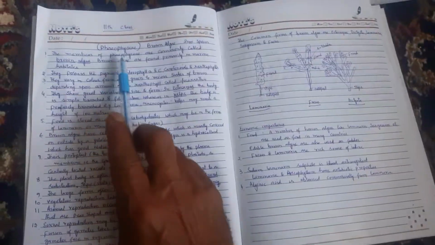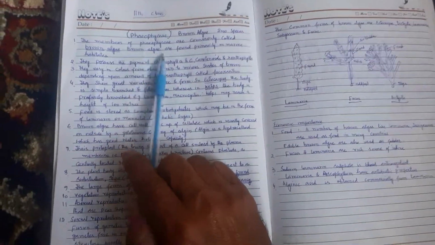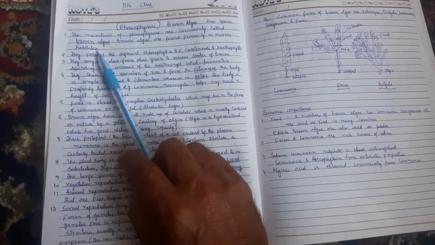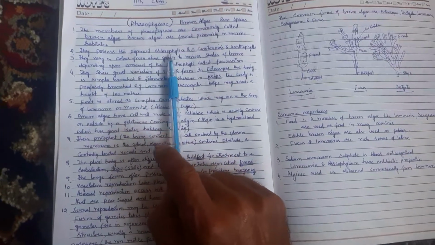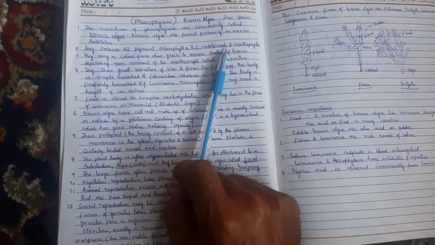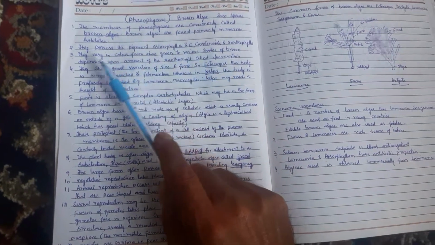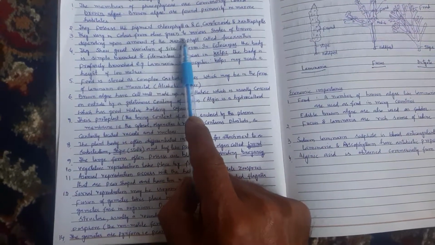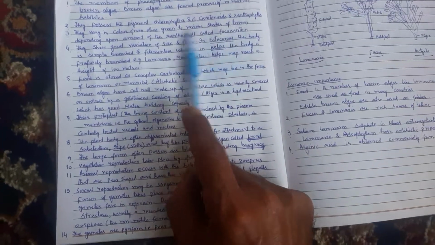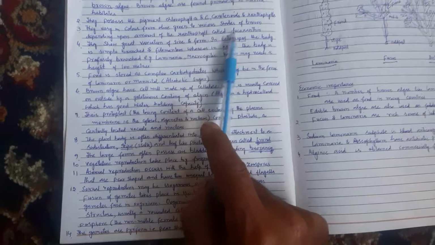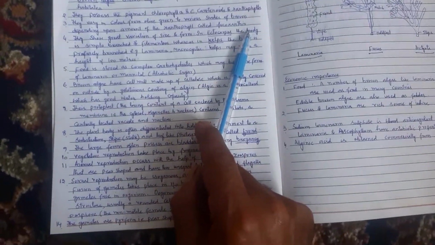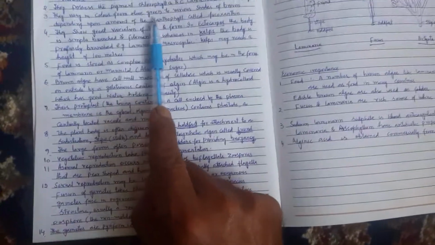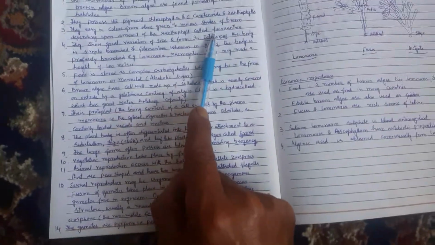The members of the phaeophyceae are commonly called brown algae, and brown algae are found primarily in marine habitats. They possess the pigments chlorophyll a and c, carotenoids, and xanthophylls. These brown algae vary in color from olive green to various shades of brown depending upon the amount of the xanthophyll called fucoxanthin. That is, the color variation depends upon the amount of xanthophyll, which xanthophyll? Fucoxanthin.